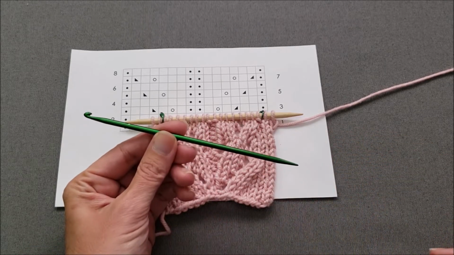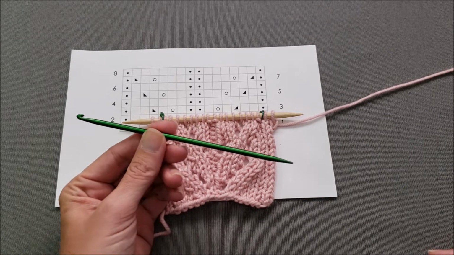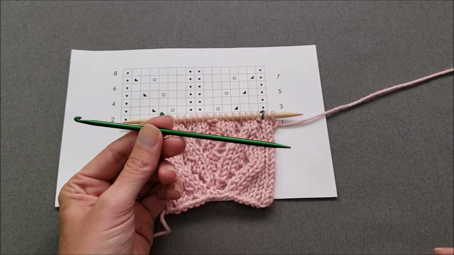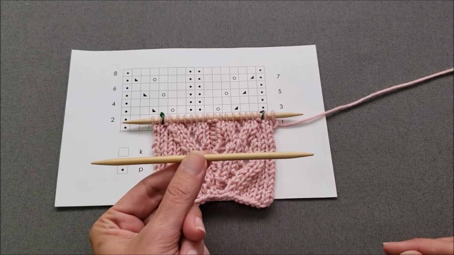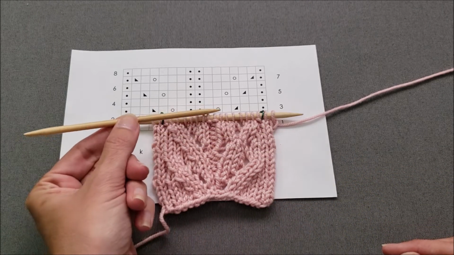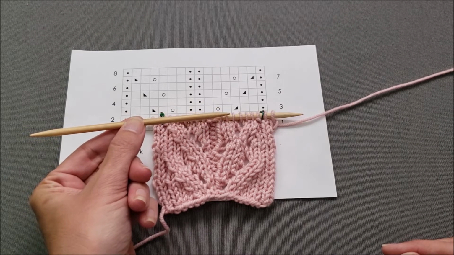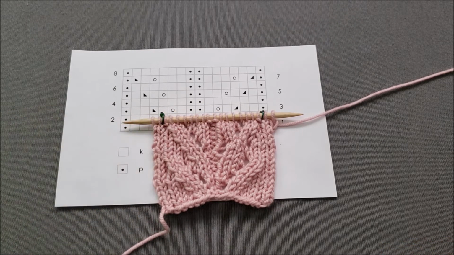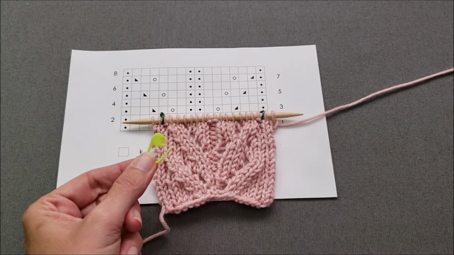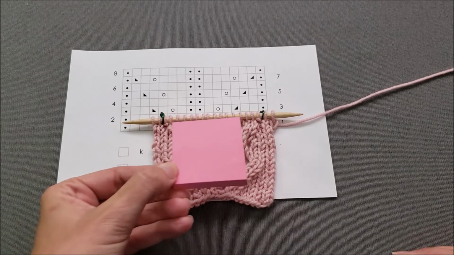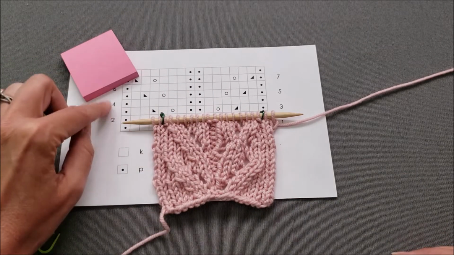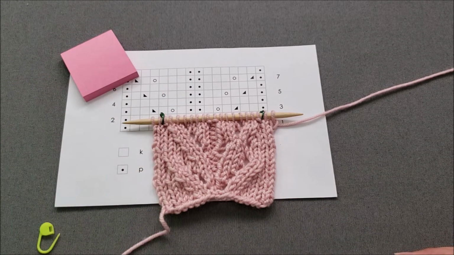I'm using an addi Duett here because it has a hook on one end and the knitting needle on the other. Another tool you'll need is a DPN or a knitting needle that is the same size as the set that you're working on. It also can be helpful to have a locking stitch marker and some sticky notes to help you keep track of your place in your chart.